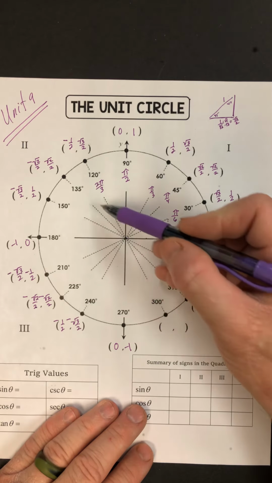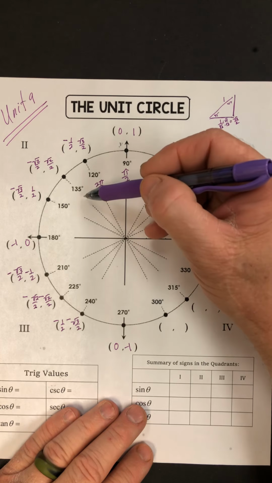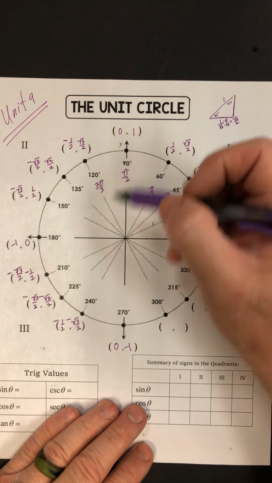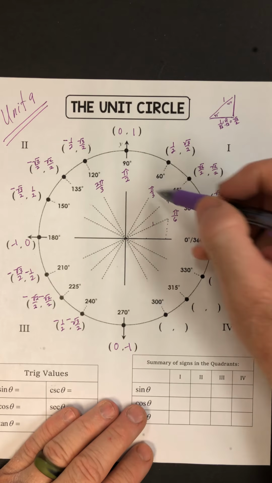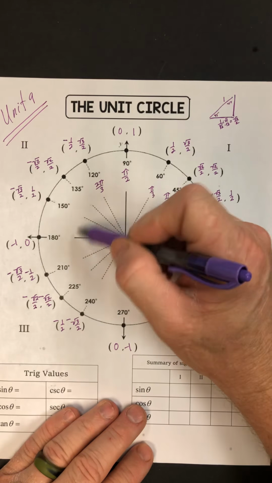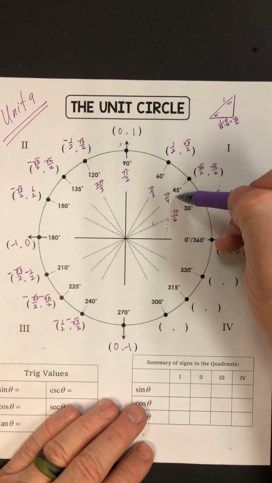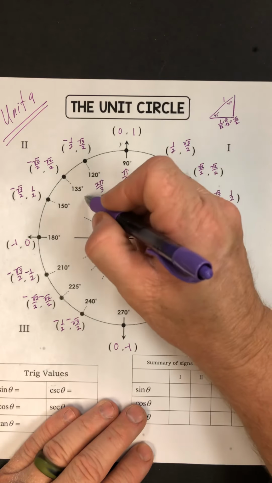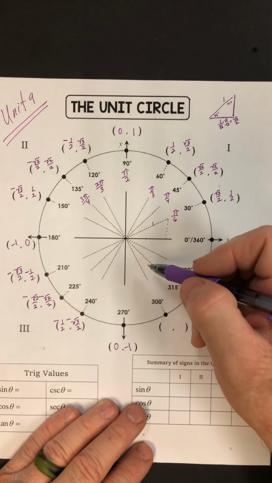Well, let's back it up. We forgot to do all the trig ratio, the angles. So 135, that's going to be pi minus pi over 4. So 4 over 4 minus 1 over 4 is 3 pi over 4. Or you could just do the conversion.